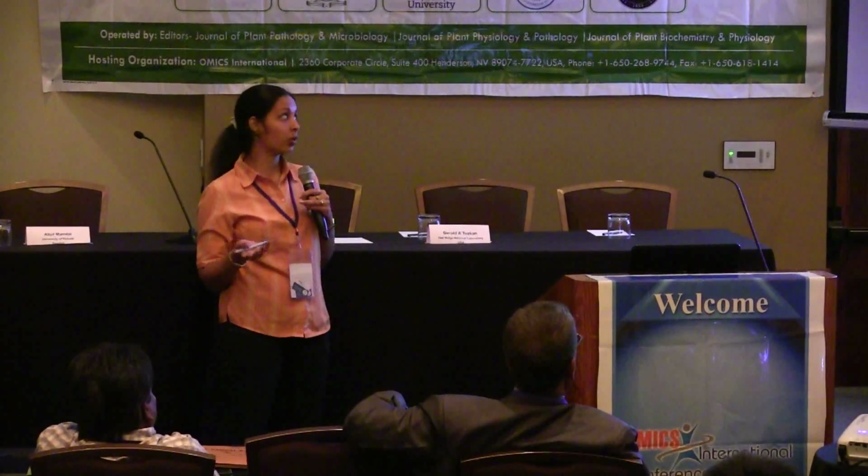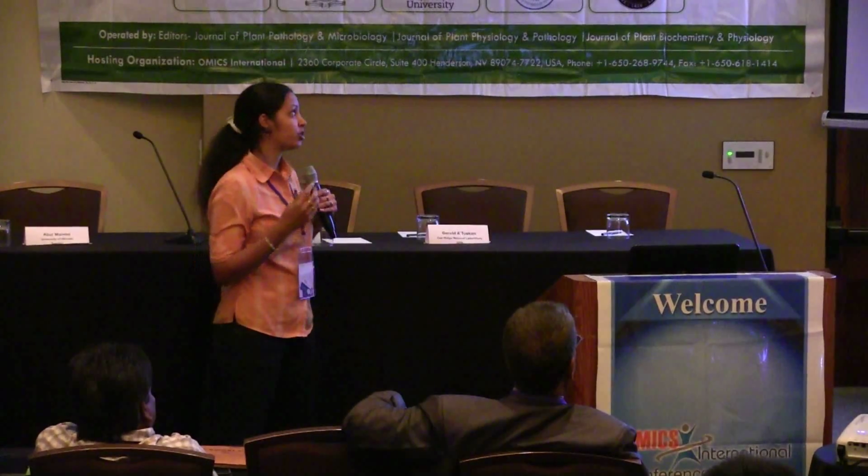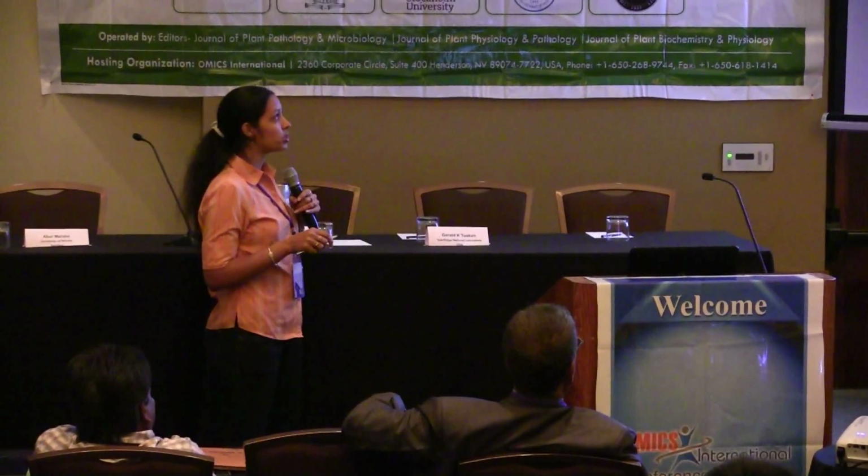So the research work is divided into two categories. One is the in vitro production, the other is the in vivo production. Under in vitro, two methods were adopted. One is the callus culture, the other is the liquid culture. In vivo production is the naturally produced betalains in the plant, especially in the stem, flower and the leaf. Once the betalains were produced, they were then extracted.